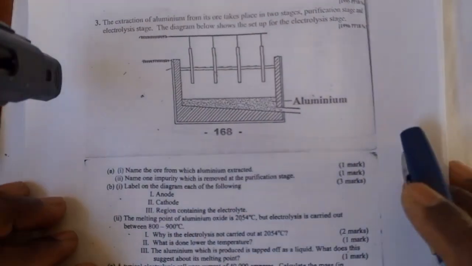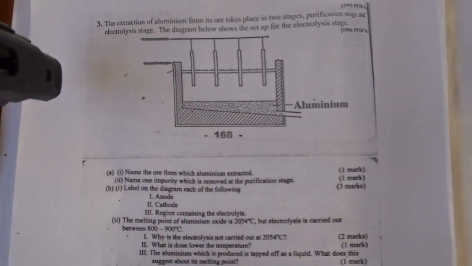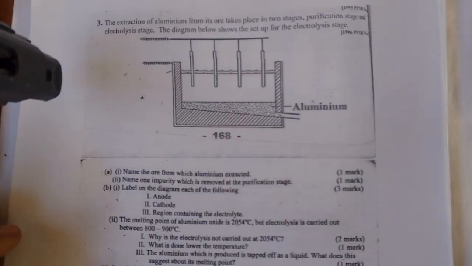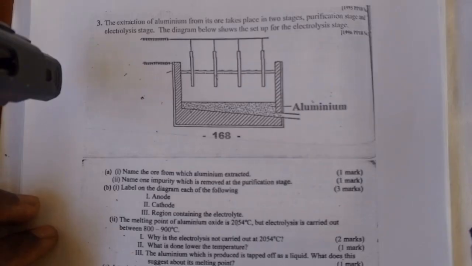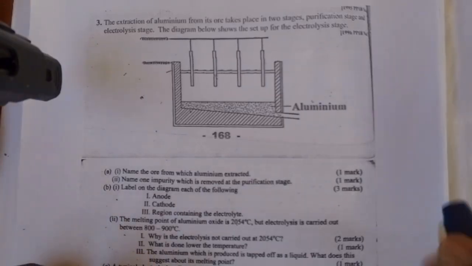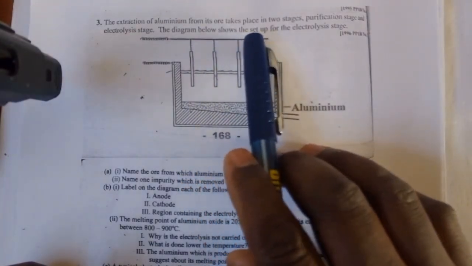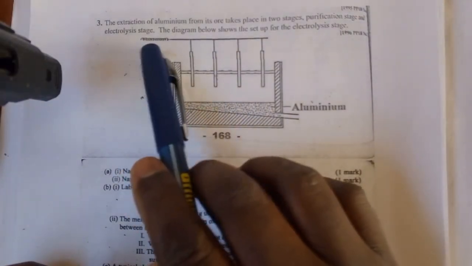Now let us look at the past KCSE questions on metals. We finished looking at the chief ores and the process of extraction. Now let us go to the questions and check your understanding. The extraction of aluminium from its ore takes place in two stages: purification stage and electrolysis stage.